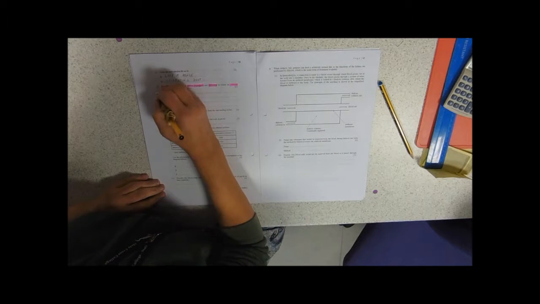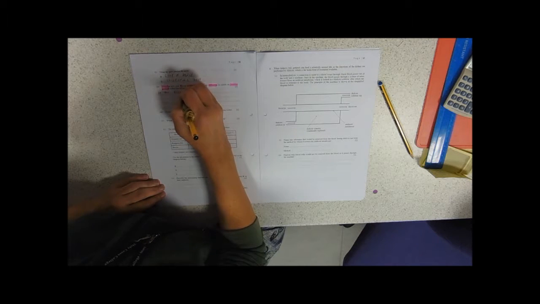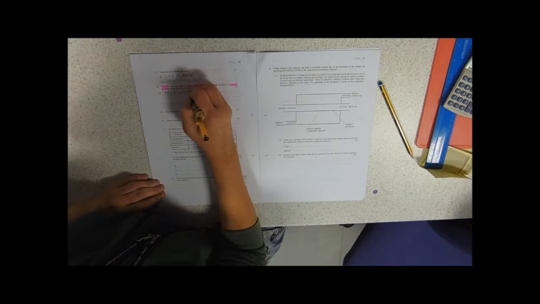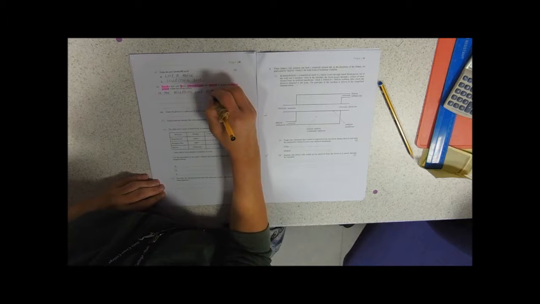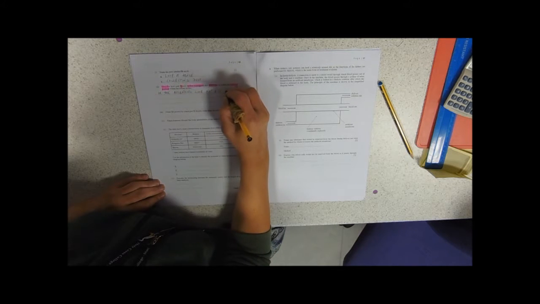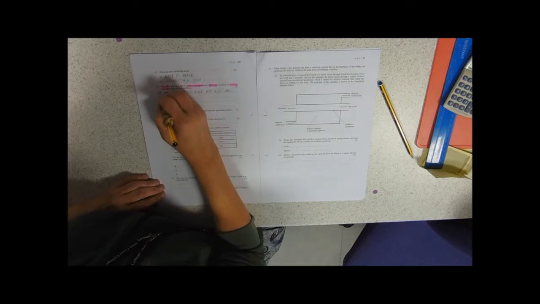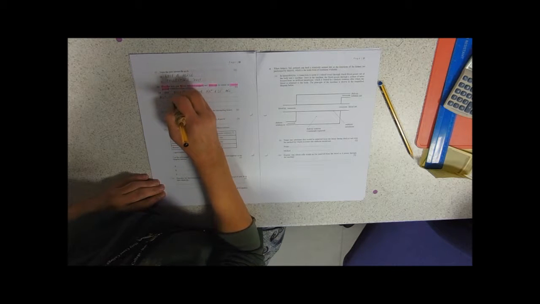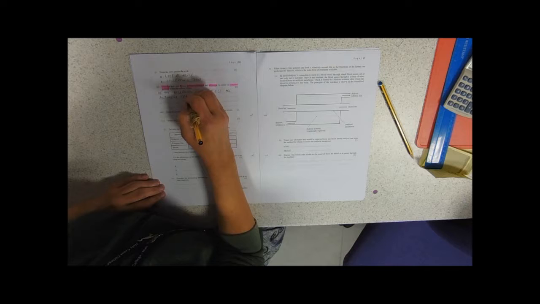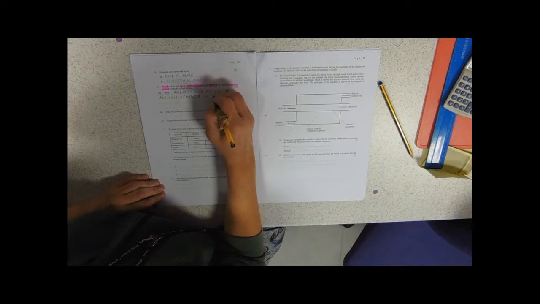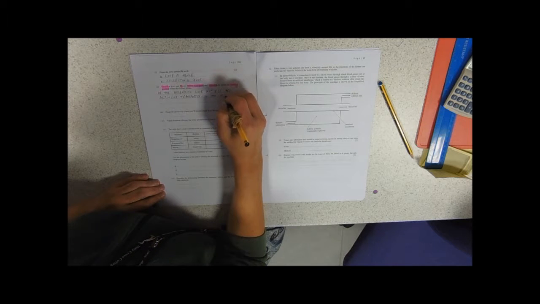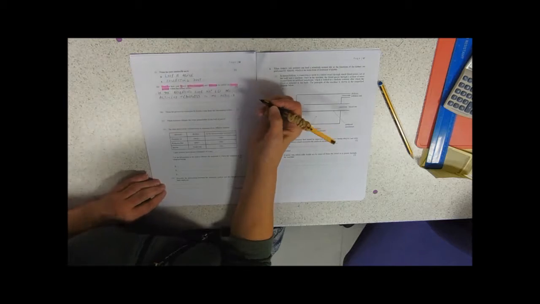Okay, so what do I actually know? Active transport. So in the ascending loop, that's the one I'm most confident with. In the ascending limb, sodium ions and chloride ions are actively transported to the medulla.